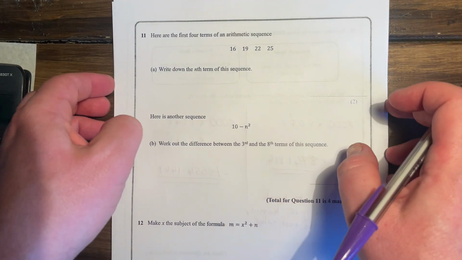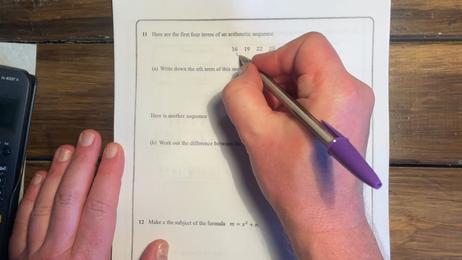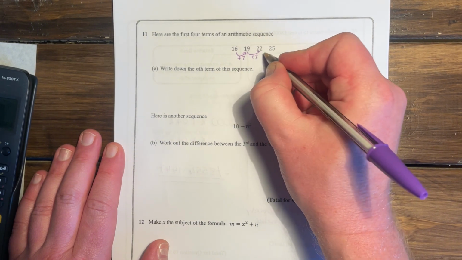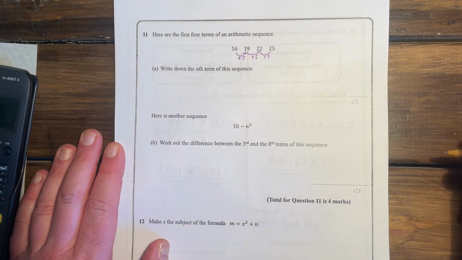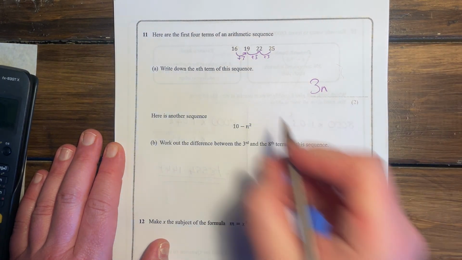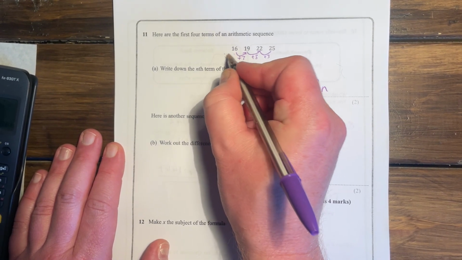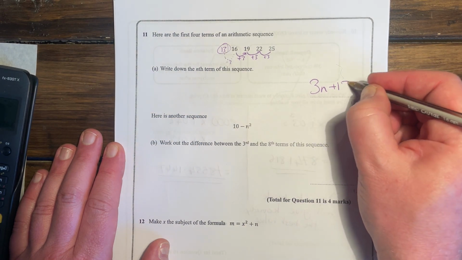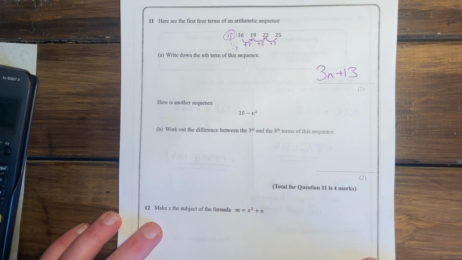Question number 11. Here are the first 4 terms of an arithmetic sequence. Any sequence that you see, you should always be thinking, what is going on? So that's add 3. That is also add 3 and add 3. Write down the nth term of this. Well, any sequence going up in 3s is a 3 times table. And then to find the other piece of information, you need to go backwards 3. So minus 3 from there would actually give me 13. This number here would live there, positive 13. So 3n plus 13.